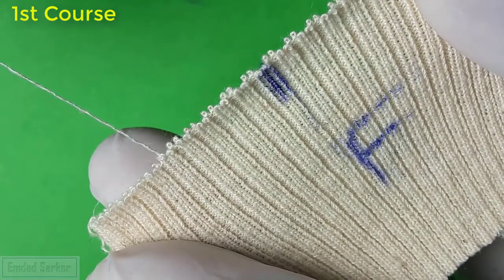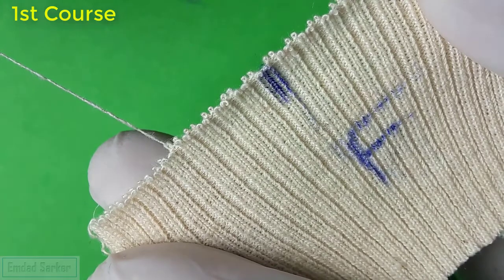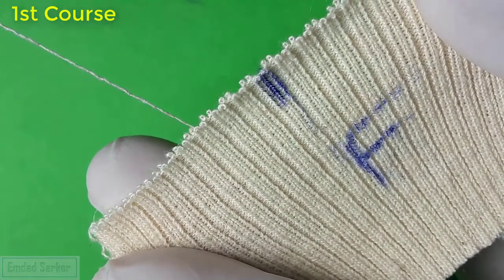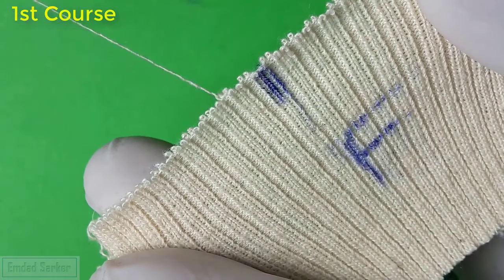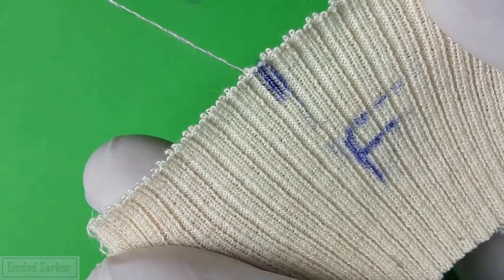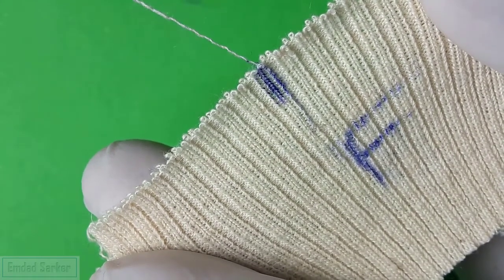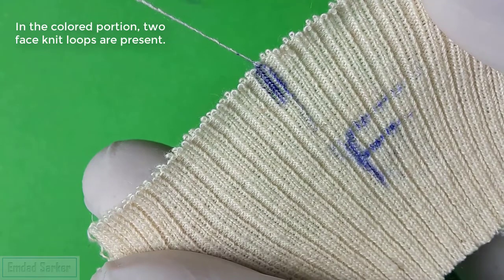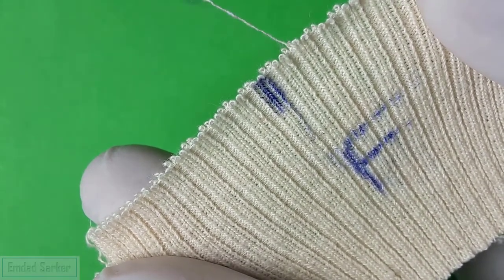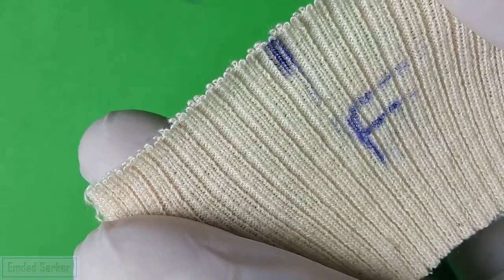Now back loops and then two face loops, again two back loops, two face loops. The colored wales we have to see: these are two back loops, and in the colored portion two face loops, again two back loops. So this is our first course containing two face wales and two back wales.